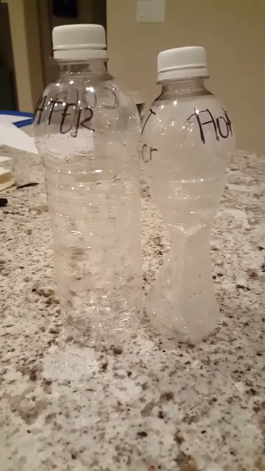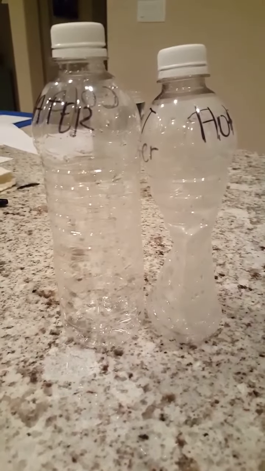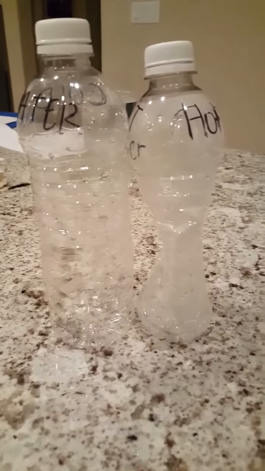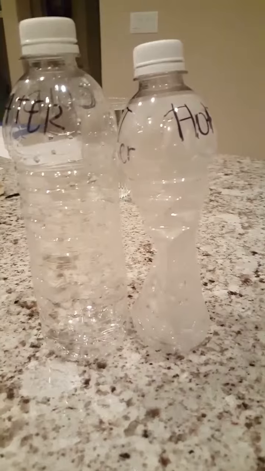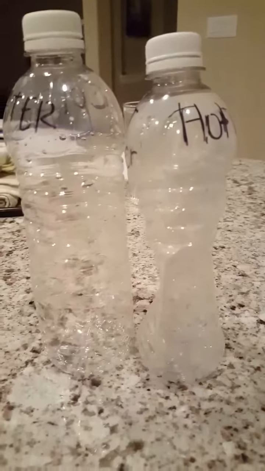The bottles were supposed to be put in the fridge. However, the difference in air pressure in the room versus the air pressure inside the bottle was great enough to force the bottle to be crushed.